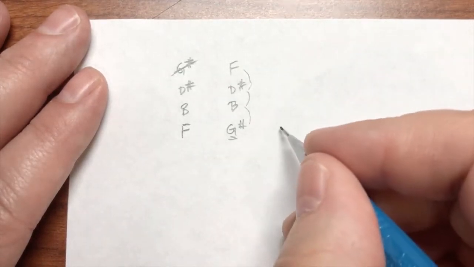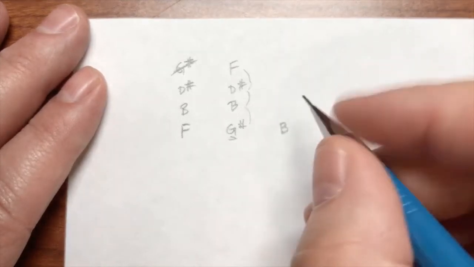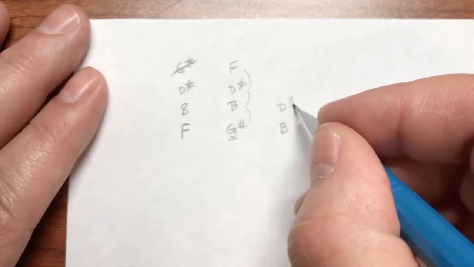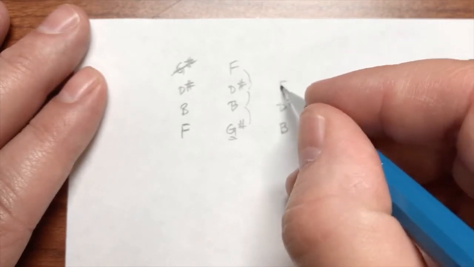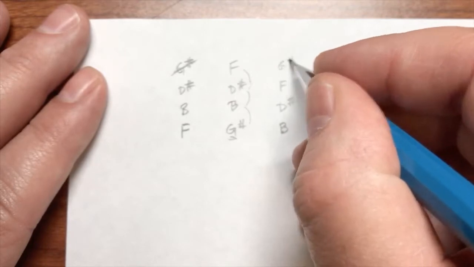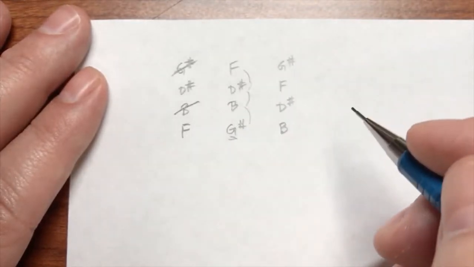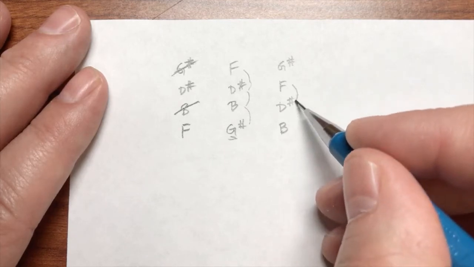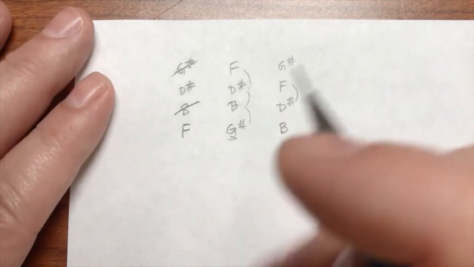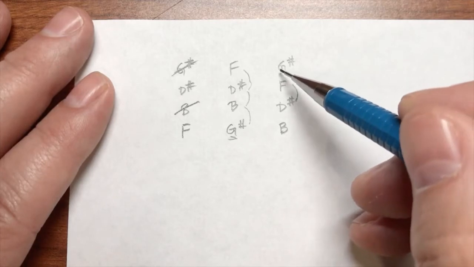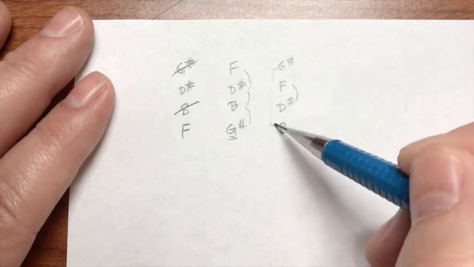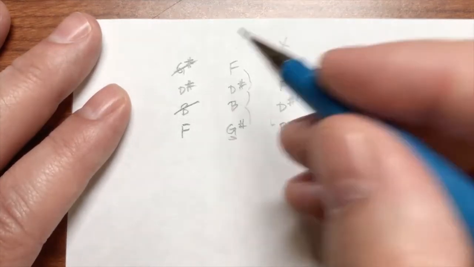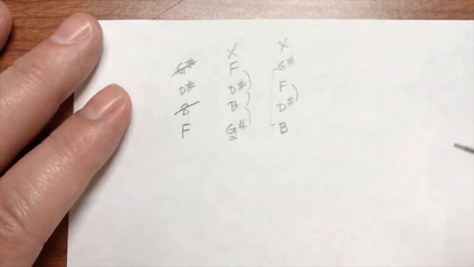So why don't we try the B? So we'd have B, if we unraveled these into thirds, B, D sharp, F, G sharp. Taking a look at that, we have the same problem we had before. In the middle of our chord, we have a whole step, which doesn't really make any sense with this G sharp on top. So this doesn't really work as a solution.